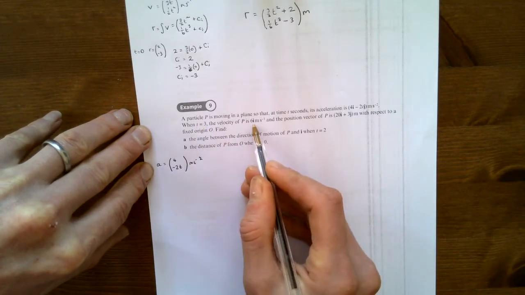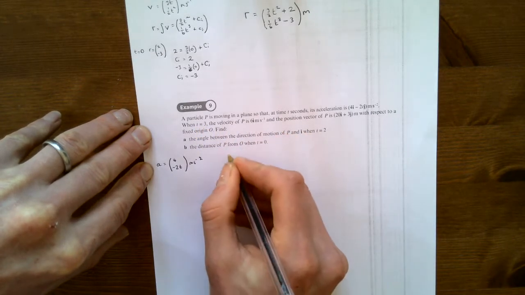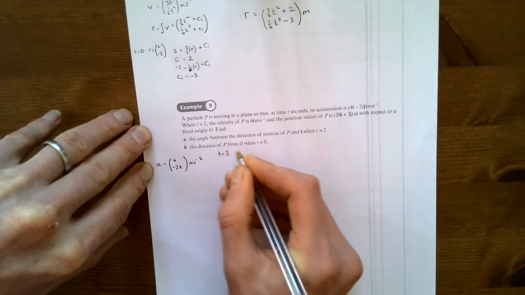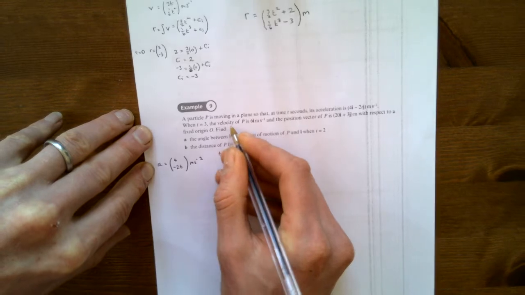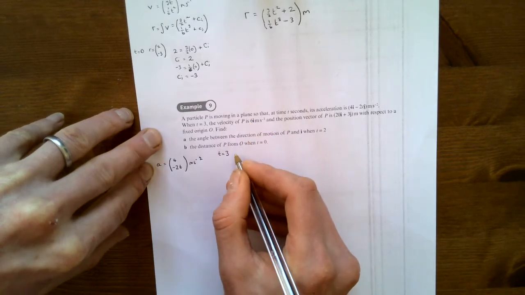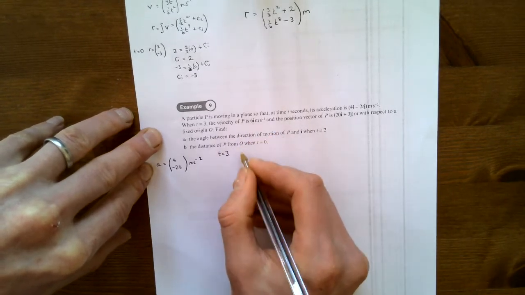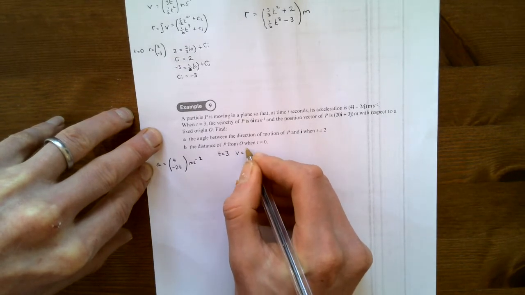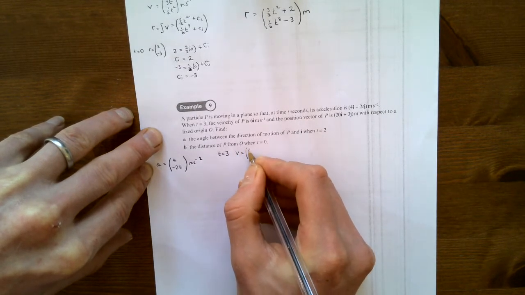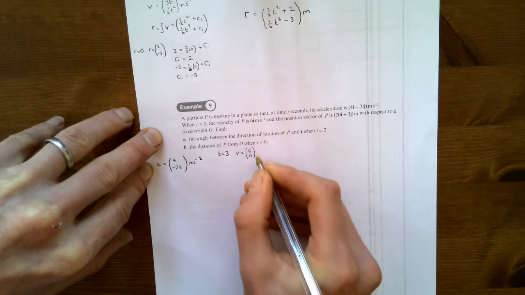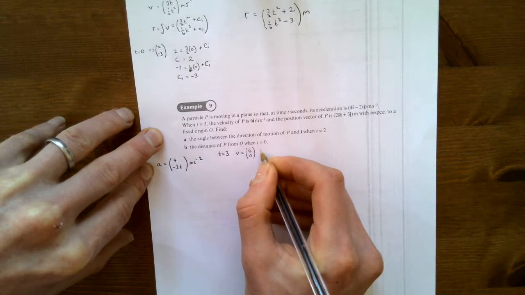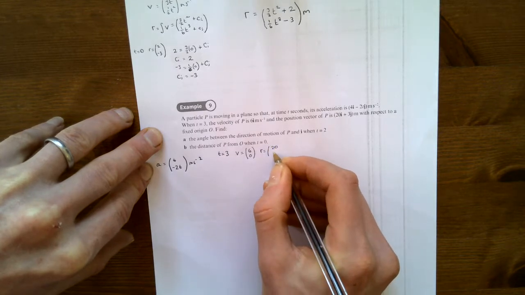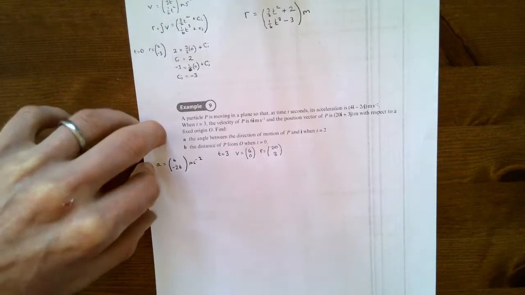At t equals 3, I'll write this across the top here, the velocity v is equal to 6i, so it's (6, 0), and the position, we'll call this r, is equal to (23).